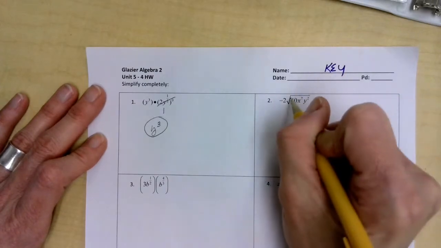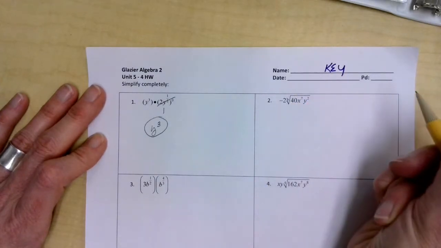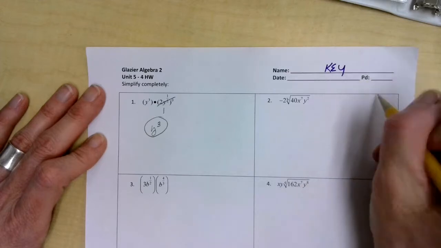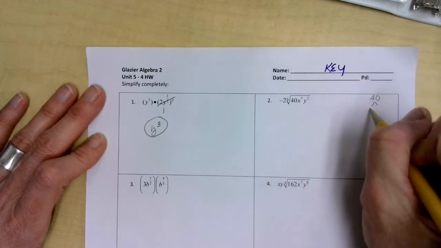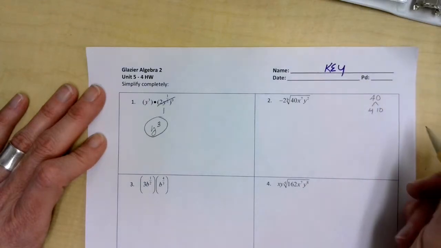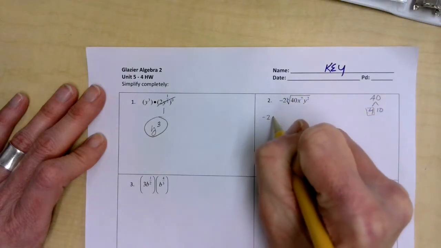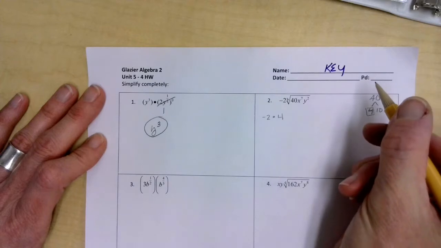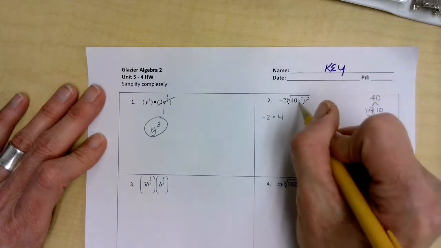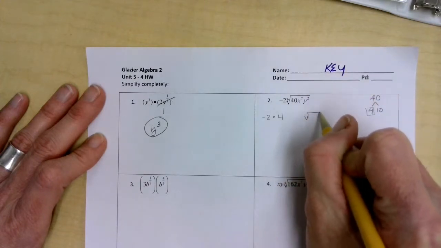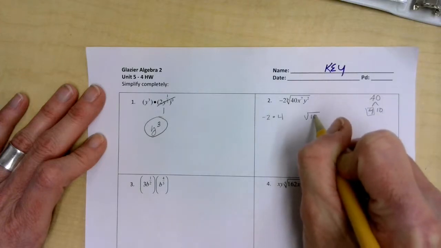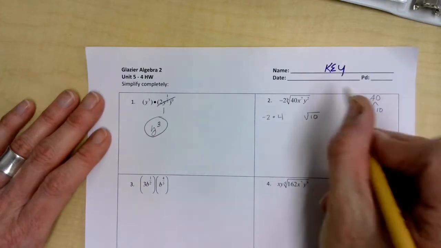Moving over to number 2. This is a square root, so I'm looking for two identical factors. I know 40 is 4 and 10. And I know that 4 is a perfect square. So this -2 is joined by a factor of 4. And I know that 10 is stuck inside with no double factors.